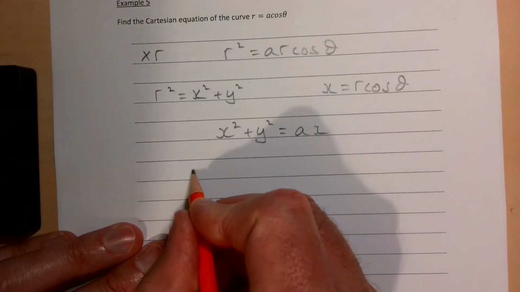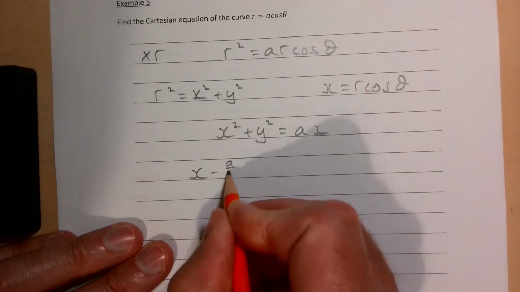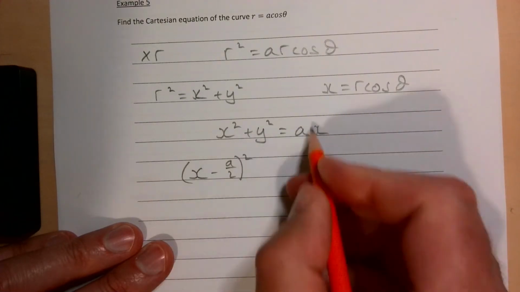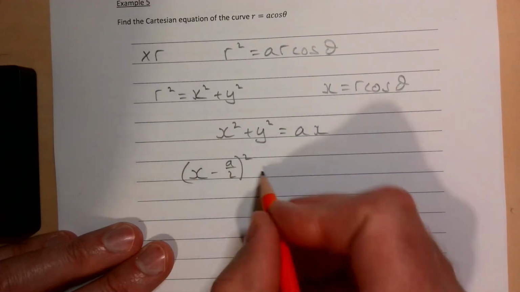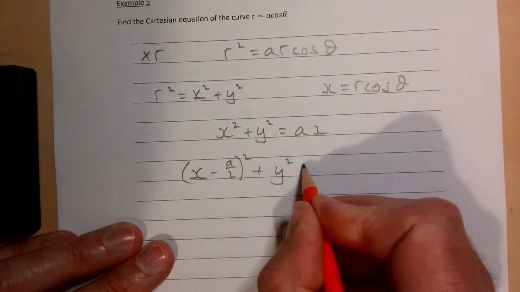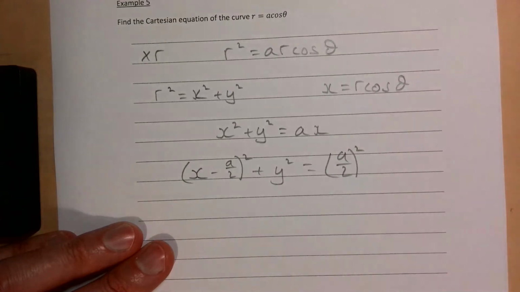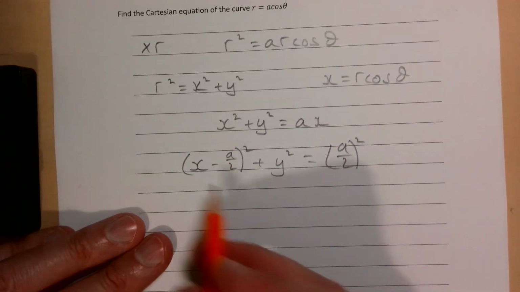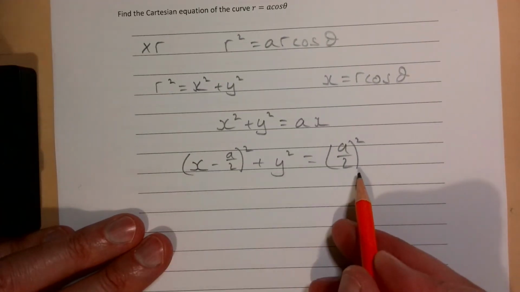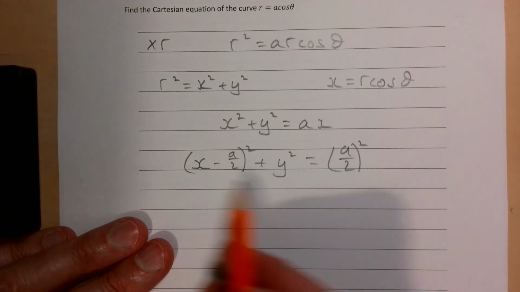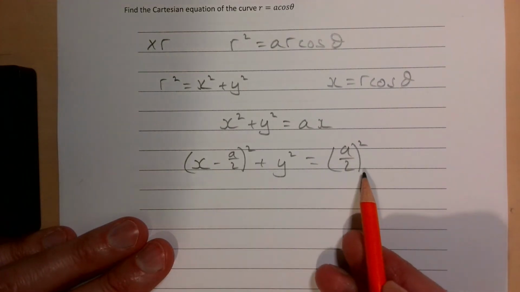We're working on polar coordinates here, so it's going to give me x minus a over 2, all squared, plus y squared equals a over 2, all squared. I hope you can now see, from your AS level regular maths, that this is the equation of a circle. So how do you work out the center of the circle?